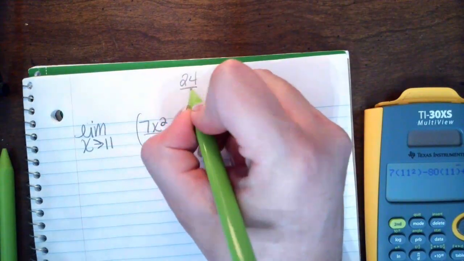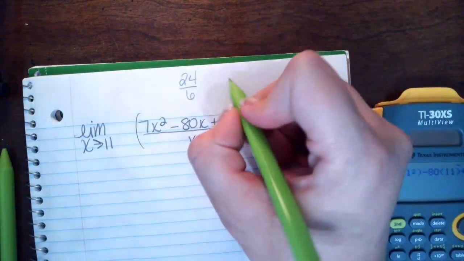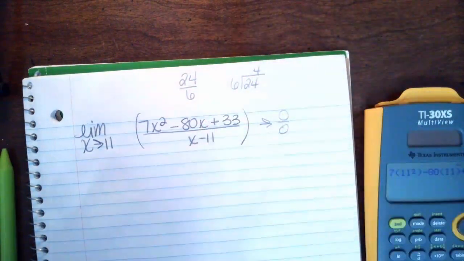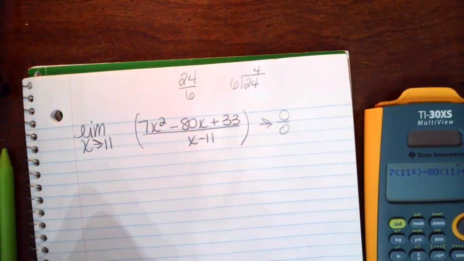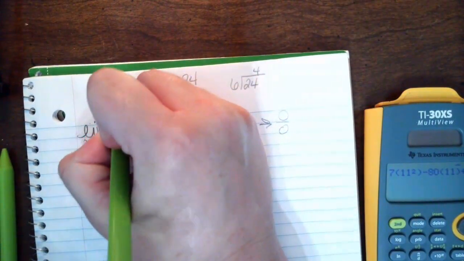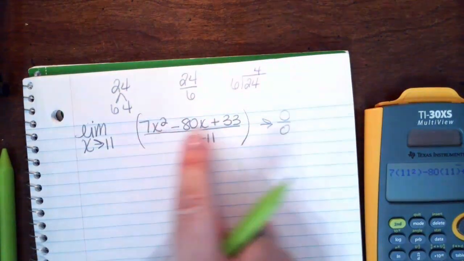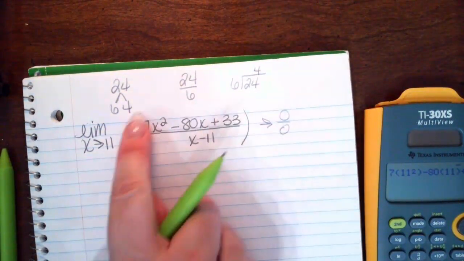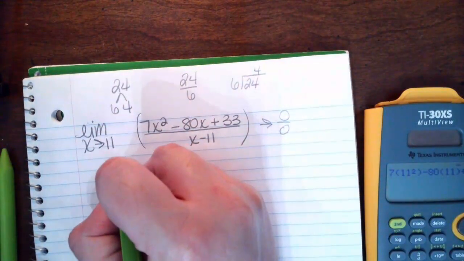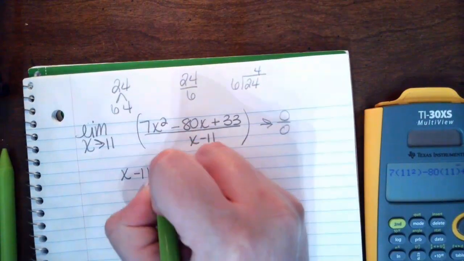I could take 6 into 24 and I would get 4 for an answer. So I want to see if 24 can break down to 6 times 4. I want to see if this quadratic can break down where x minus 11 is one of the factors. That's what we're doing. So I'm going to use long division.